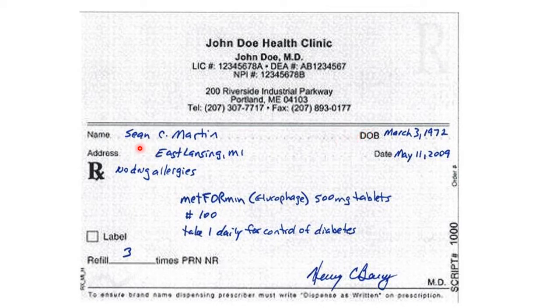Identify that's the right patient. Yeah, you want to be able to identify it's the right patient. So Sean Martin, there could be a lot of Sean Martins that are out there. There's a lot of John Does out there, John Smiths.